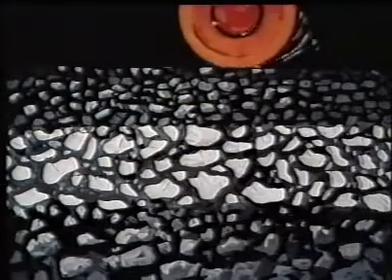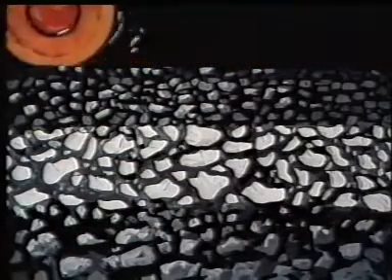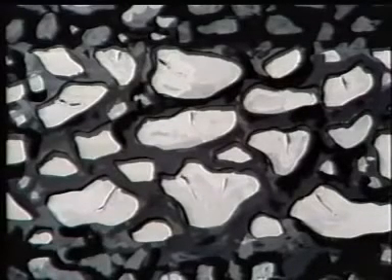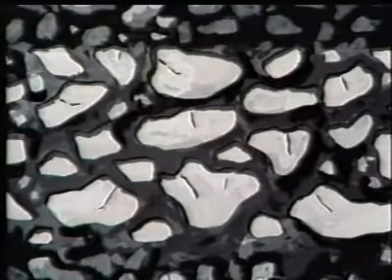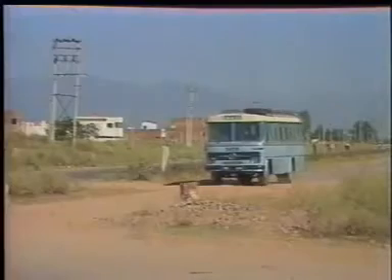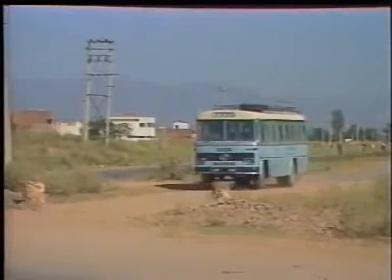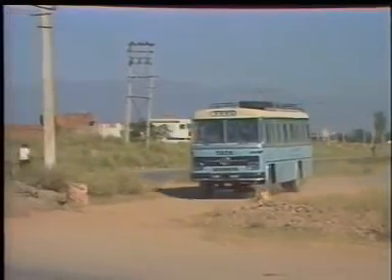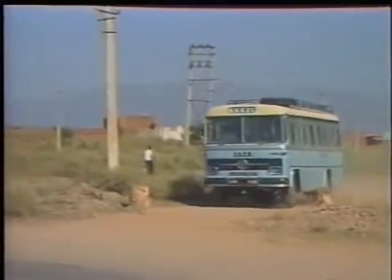Unless the aggregate is strong enough to withstand the imposed loads, it will get crushed, resulting in damaged road surface. This leads to undulations, causing discomfort to the road users.